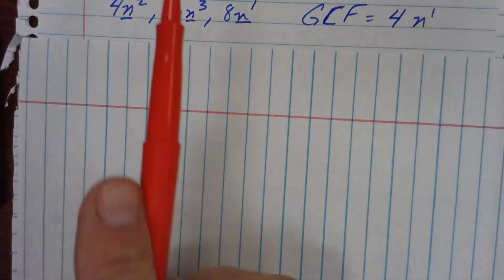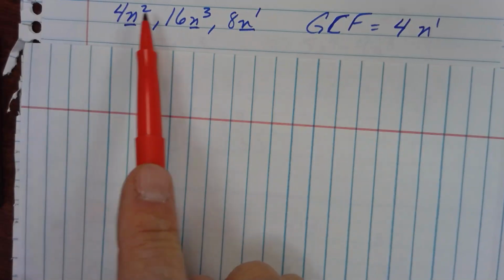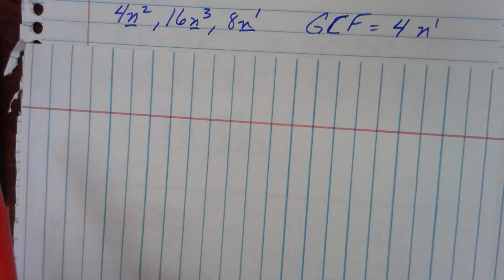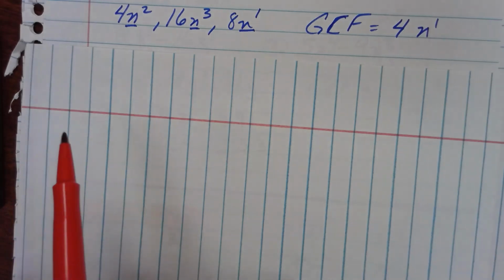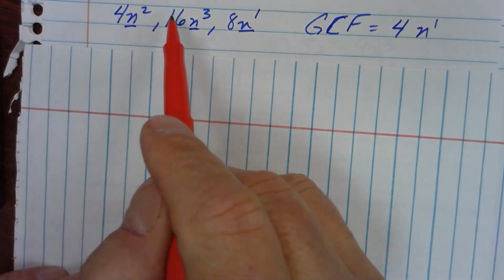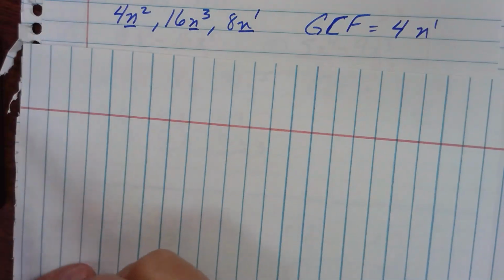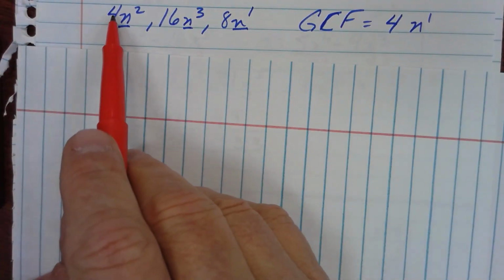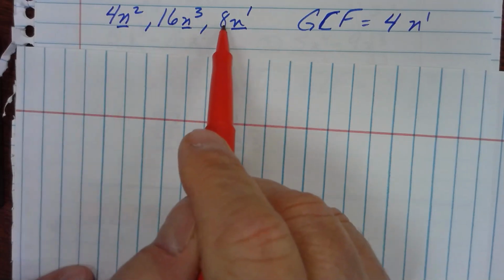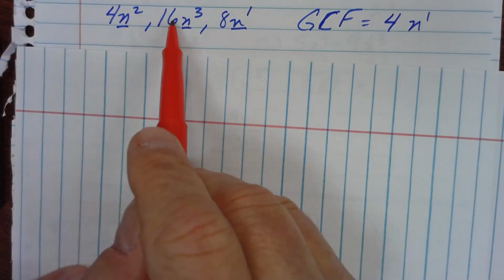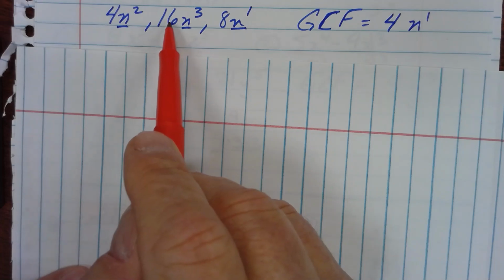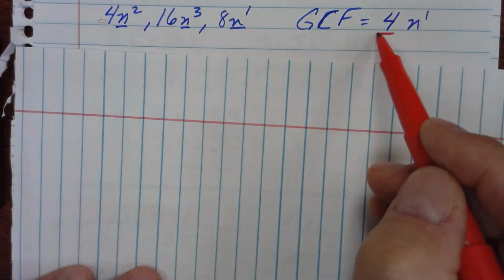All right, and as is the case with math, we just keep piling it on. And now instead of having 2 numbers, we got 3 numbers. We want you to find the greatest common factor. And I notice a pattern of 4, 16, and 8. 4 is the smallest one. Does it go into 8? Yes. Does it go into 16? Yes. So 4 is going to be the coefficient.